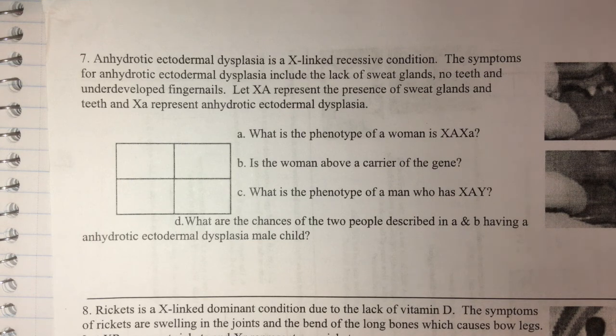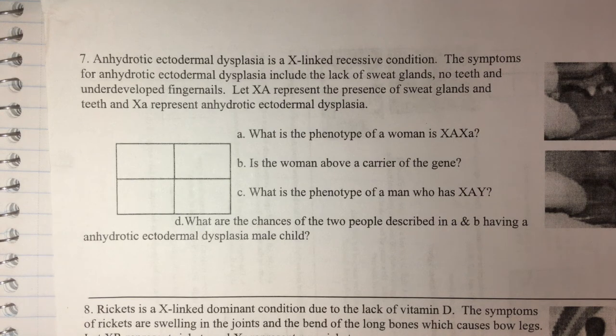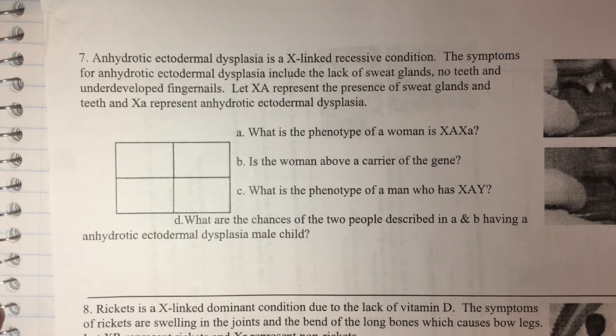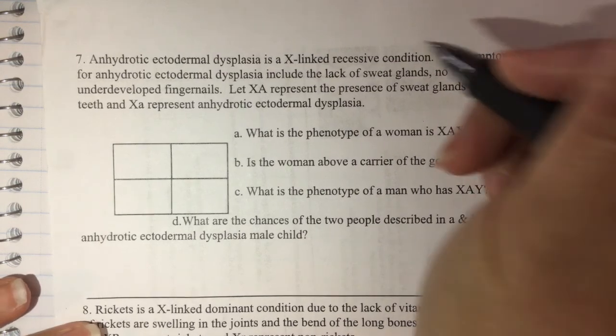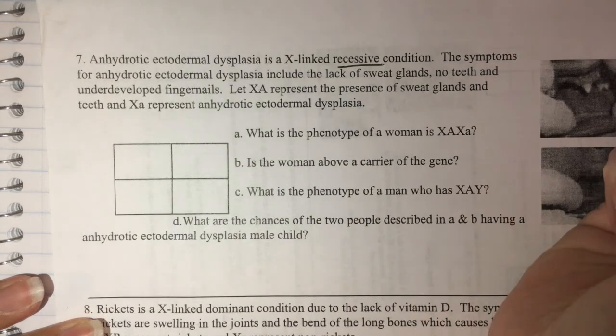But for right now, I'm going to show you how to interpret problems for sex-linked inheritance and how to set up a Punnett square, so that you know how to work them for your quiz. Like I said, I have two examples here. My first example is on a syndrome called anhydrotic ectodermal dysplasia. This is an X-linked recessive condition, so that means this is a recessive trait.